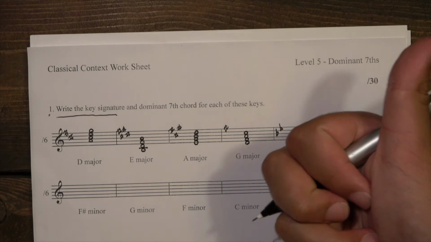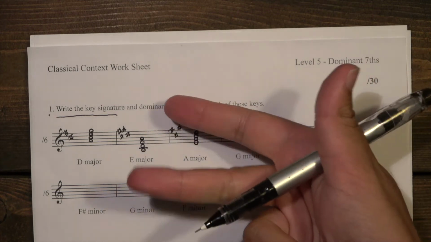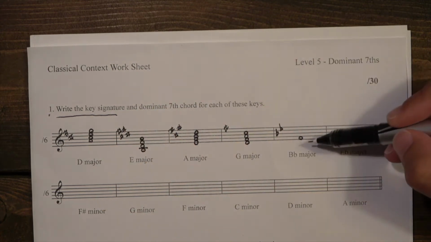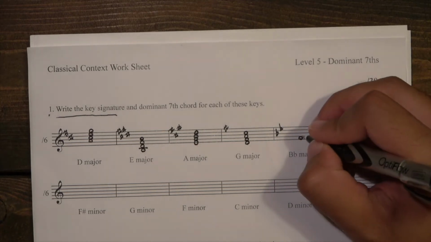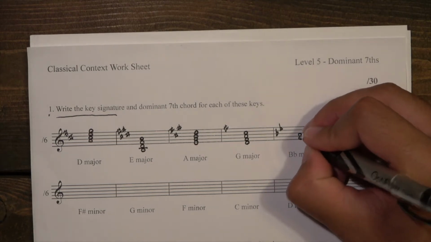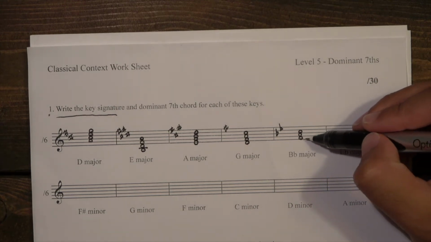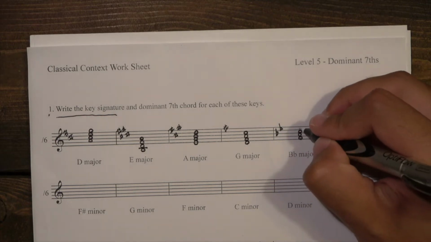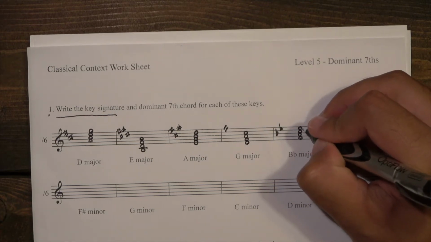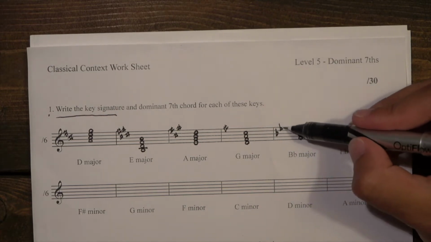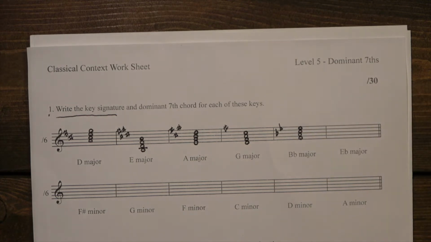Right? B flat, C, D, E flat, F. Dominant of B flat major is F. Step 2 is to write a major triad on top of F. Step 3 is to write a minor 7th on top of F. 1, 2, 3, blah, blah, blah. Minor 7th on top of F is E flat, and it's all taken care of by the key signature.